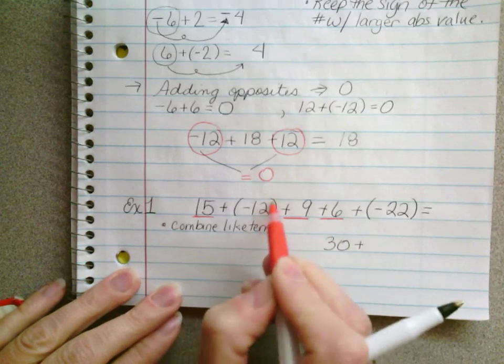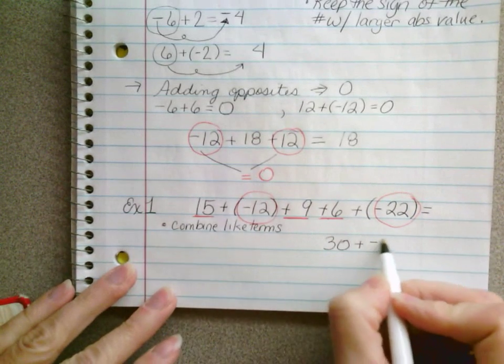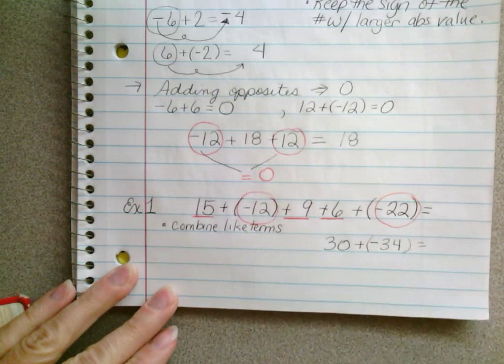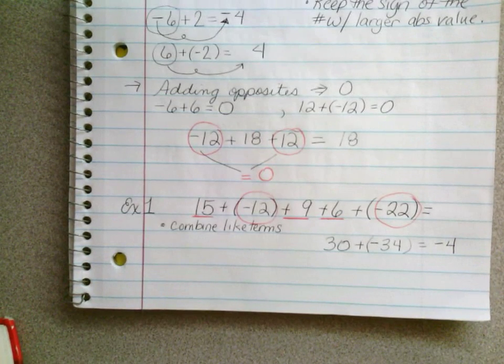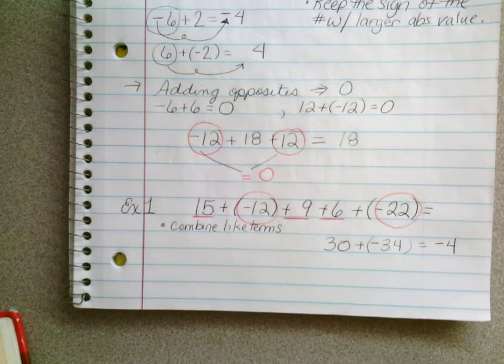And if you combine your negatives, you end up with a negative 34. It's pretty quick and easy to see that the result is going to be a negative 4, and I did all that probably more quickly than you would have typed it in your calculator. Okay, so do not hesitate to do this.